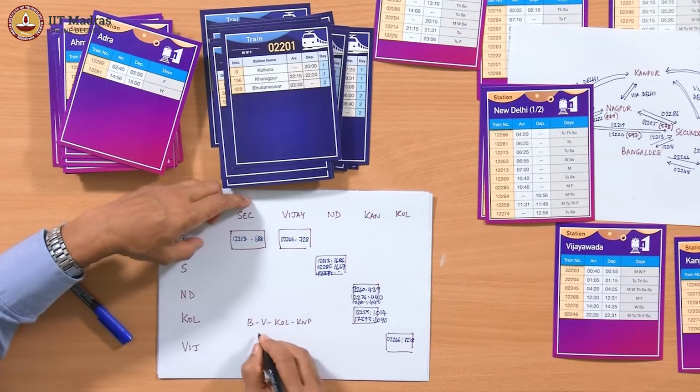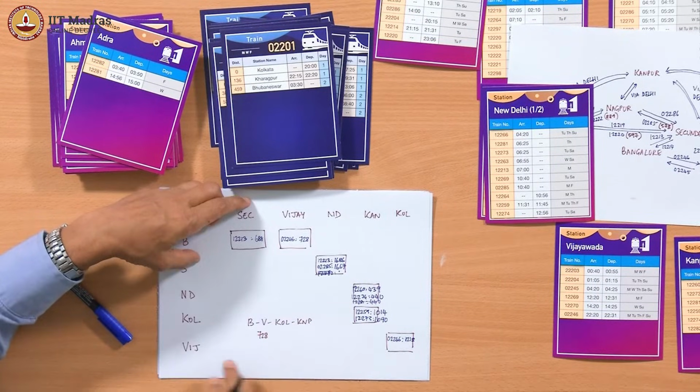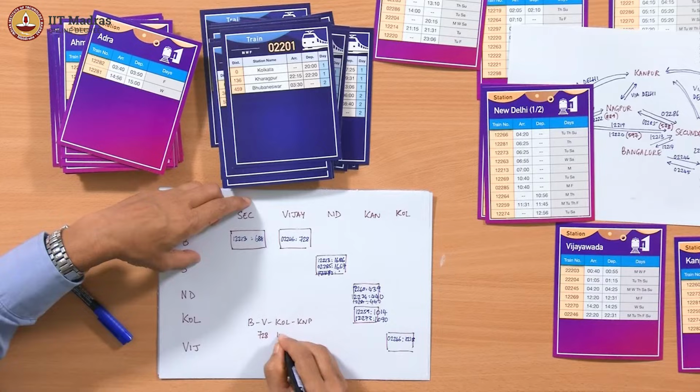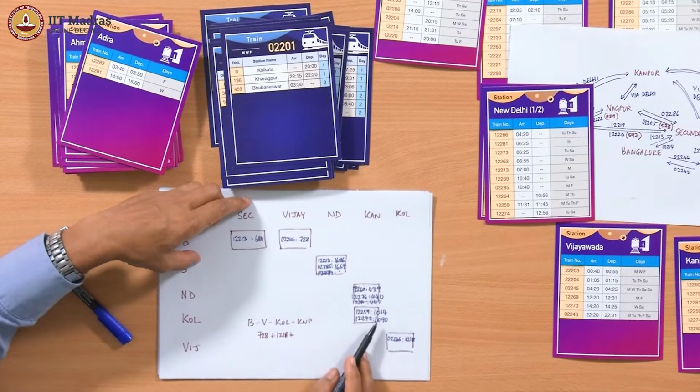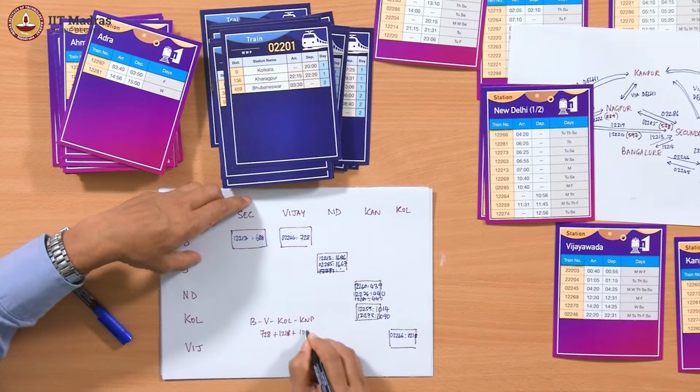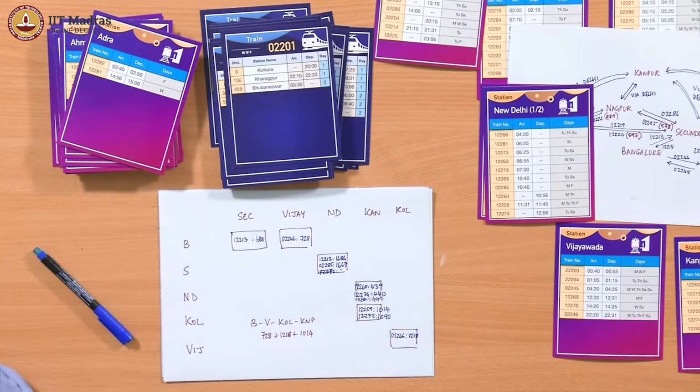So then we have 728. Plus, Vijayawada is 1218. And then Kolkata, Kanpur, the shorter one is 1014. And the other version is Bangalore, Secunderabad, New Delhi, Kanpur.